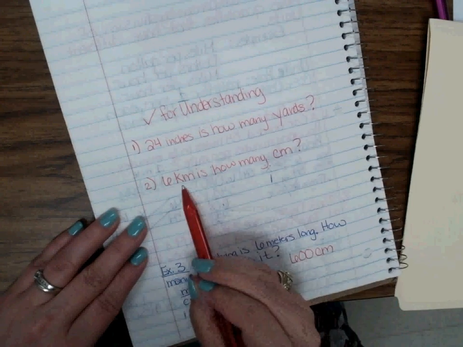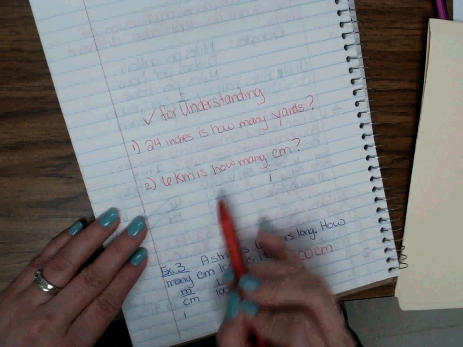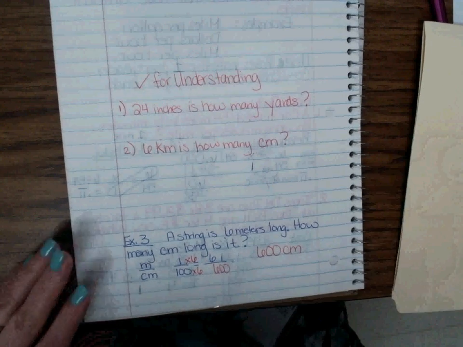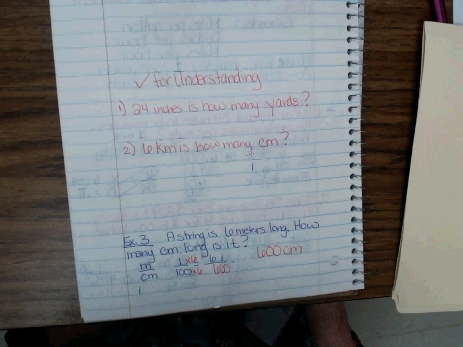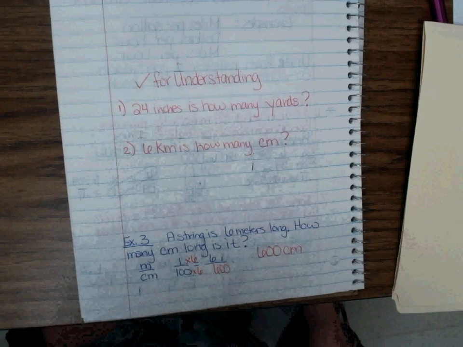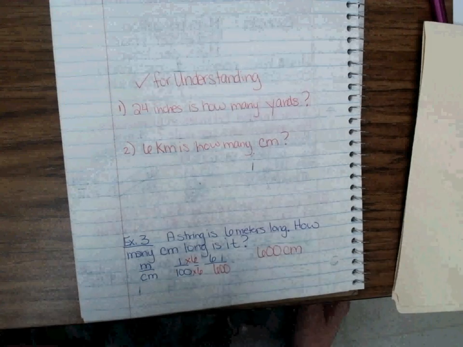Okay, so we're changing our inches to yards and our kilometers to centimeters. We're just converting our units. So it's the same measurement. We are just writing it in a different form. I hope I have these answered and we can come back and talk about these.